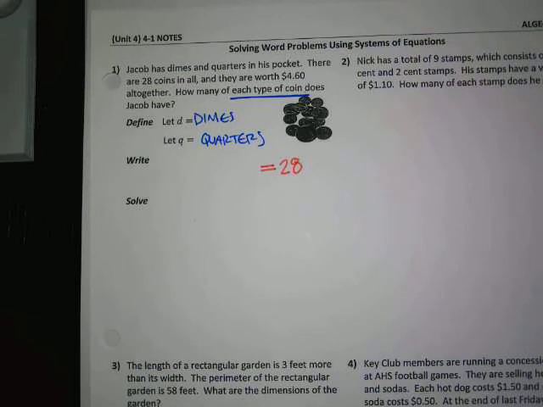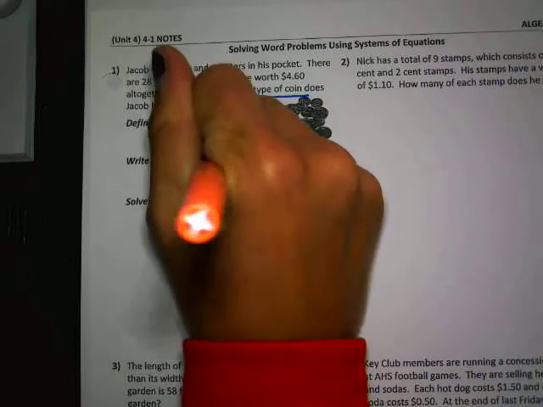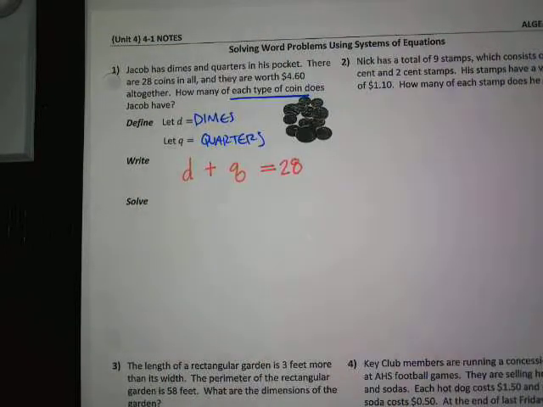28 is the total of what? Dimes and quarters, right? And what represents the dimes and the quarters? D and Q. So we are going to take D and we are going to add it to Q, and that is going to equal 28 because D is the number of dimes, Q is the number of quarters. If I add them up, I get 28.